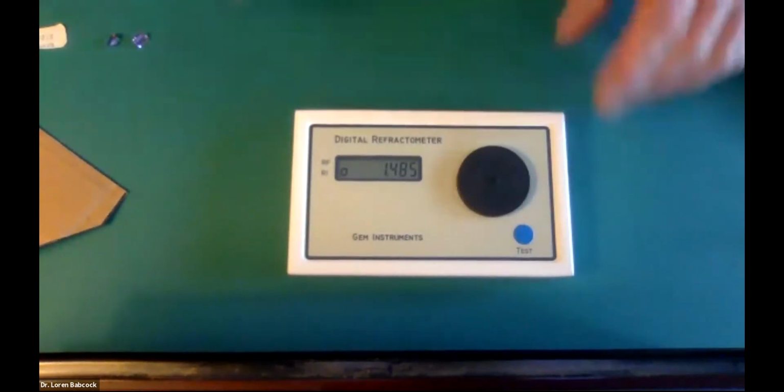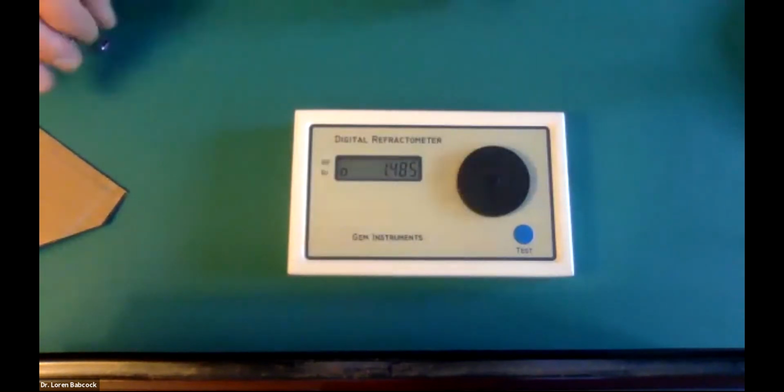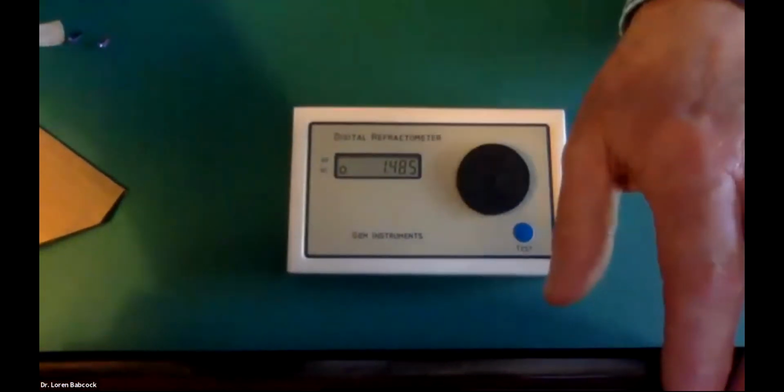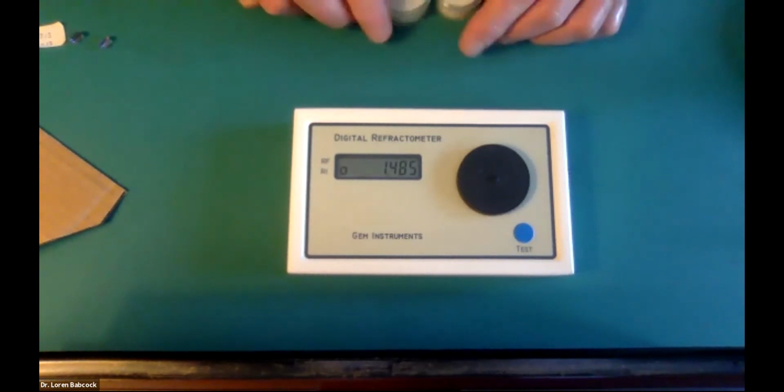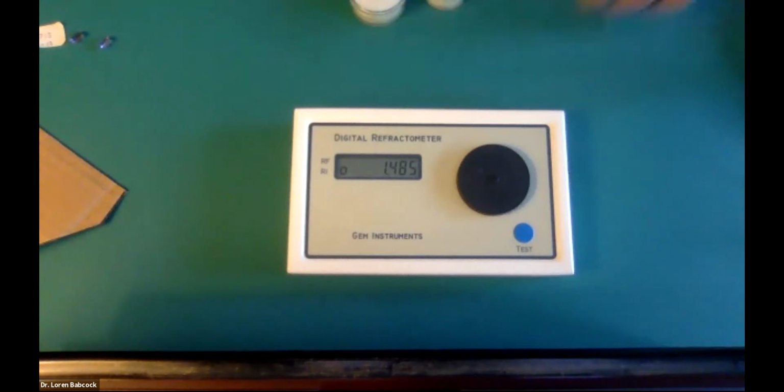But that's the technique that is used to identify the stone. And let me show you why this works. While I let this thing warm up here for a little bit, I'm going to show you a couple of stones under the other camera.